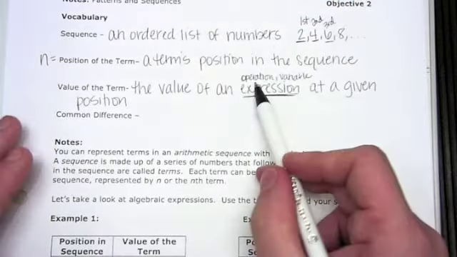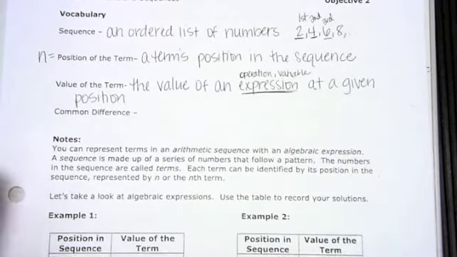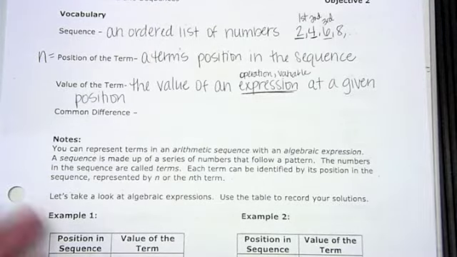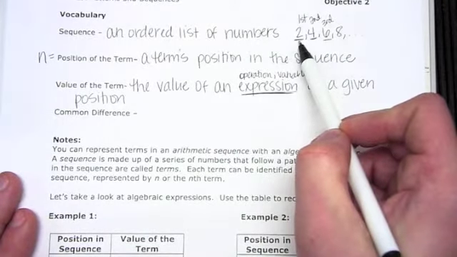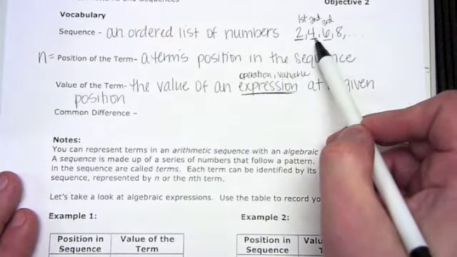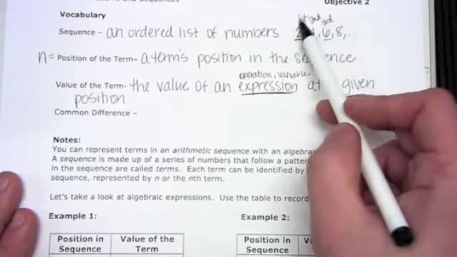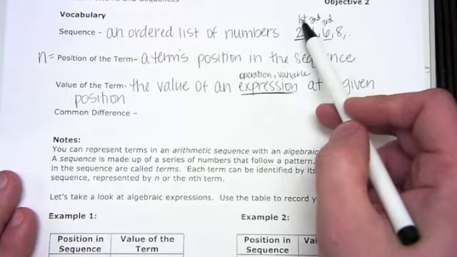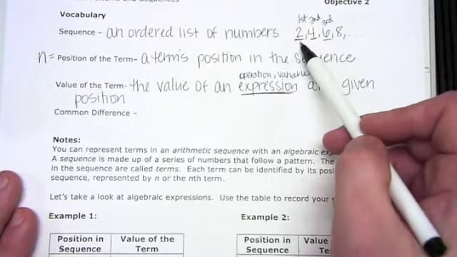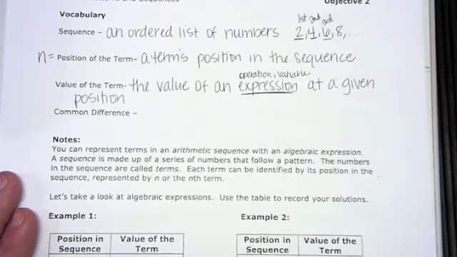So an expression is going to have an operation, which means add, subtract, multiply, divide, something like that, and a variable. So the value of the first term is 2. The value of the second term is 4. And the value of the third term is 6, and so on. So the position is always going to be 1, 2, 3, 4. We always start our position at 1 because we have to have a first term. And then the value is going to be whatever is created by that expression.